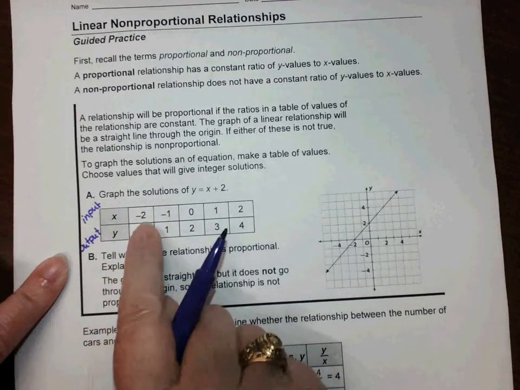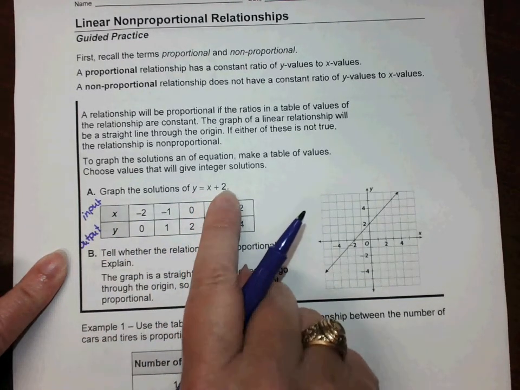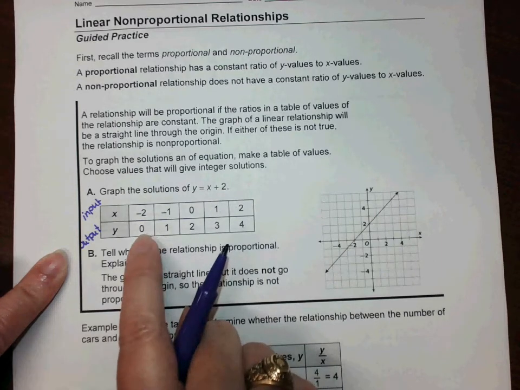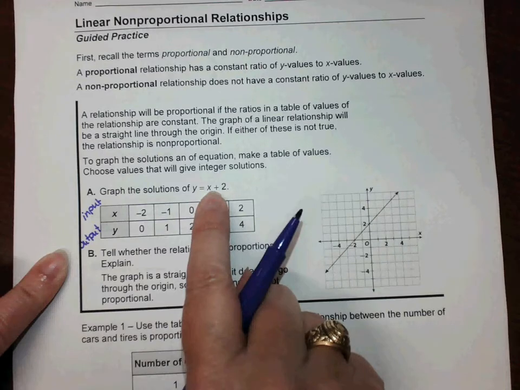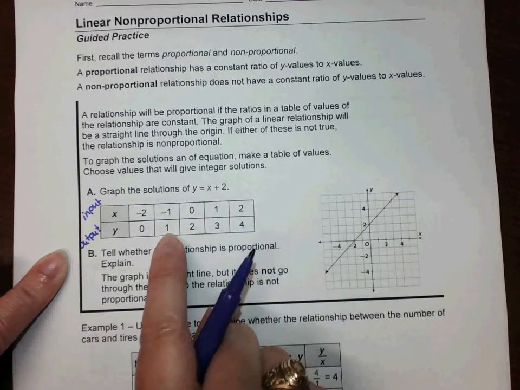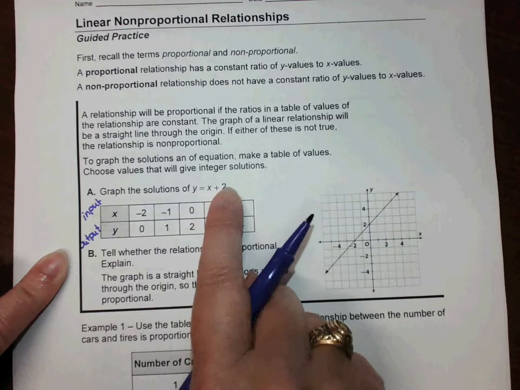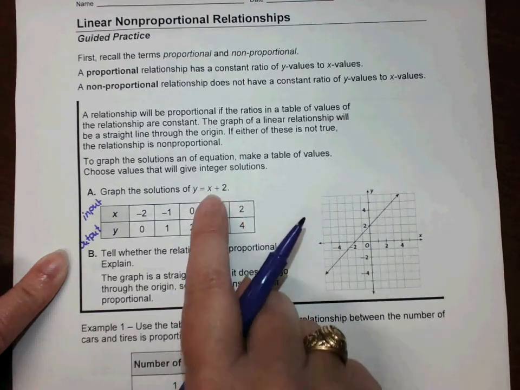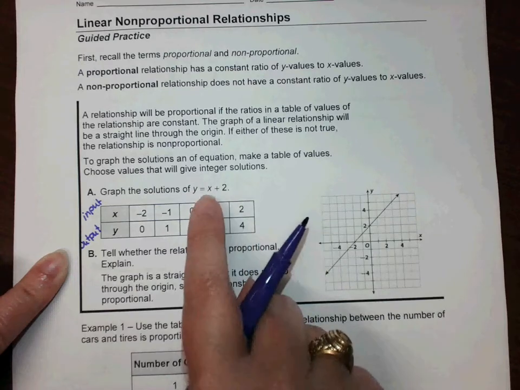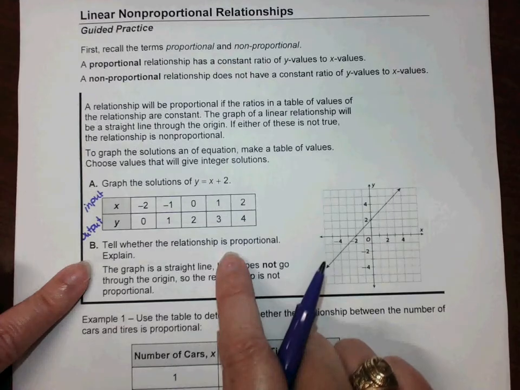So if you input a -2 right here, -2 plus 2, that is your output of 0. Input a -1. -1 plus 2, that is 1. Input a 0. 0 plus 2 is 2. 1 plus 2 is 3. 2 plus 2 is 4. So is it proportional?